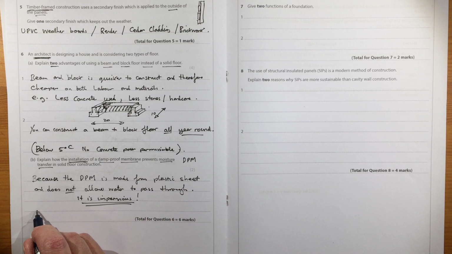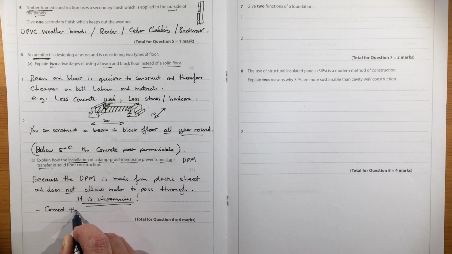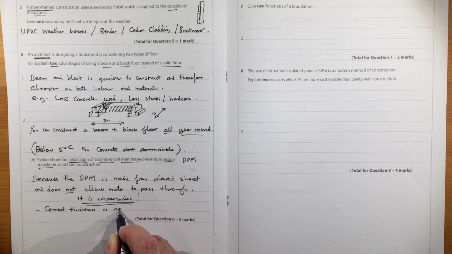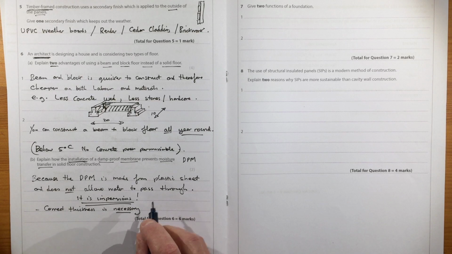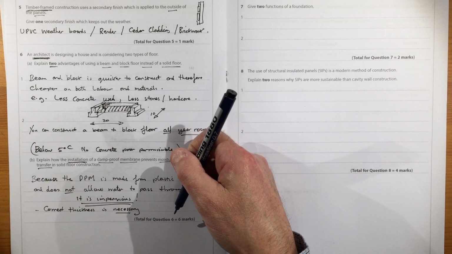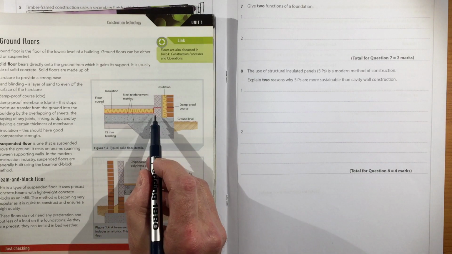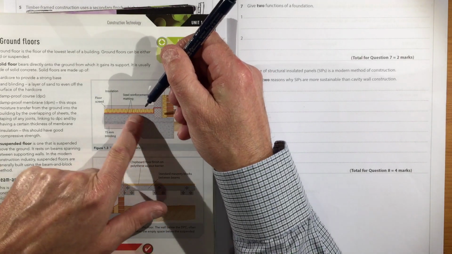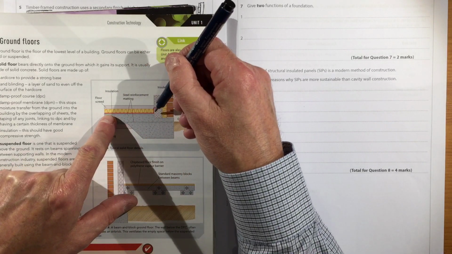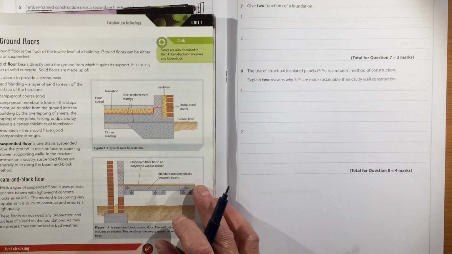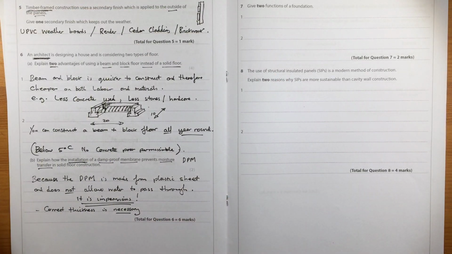You need to consider the correct thickness. So, correct thickness is necessary. And the reason is, if it's too thin, things can puncture through it. So let's have a look. If you put a membrane down there on concrete and you have some sharp stones, it will puncture the polythene layer, okay? And that's what you don't need. So it's quite a thick layer. It's something you can't rip easily with your hands, all right?